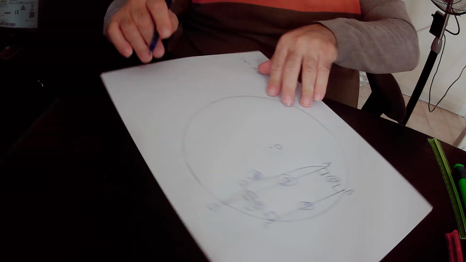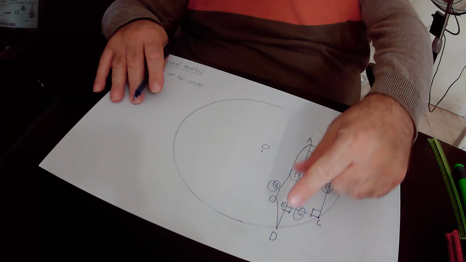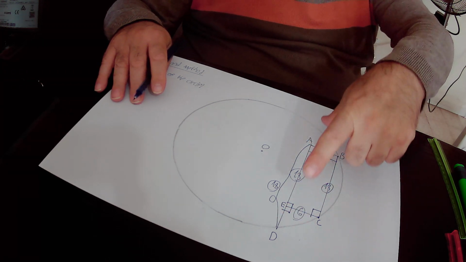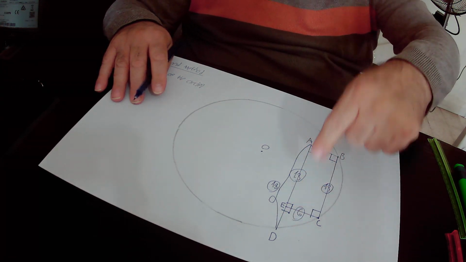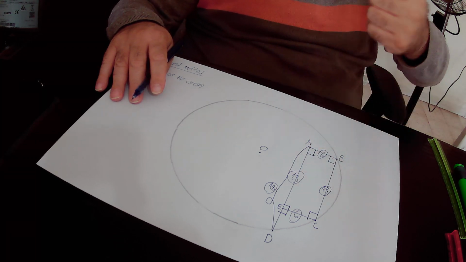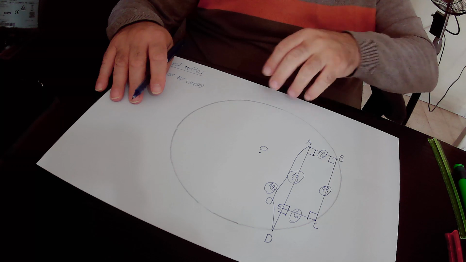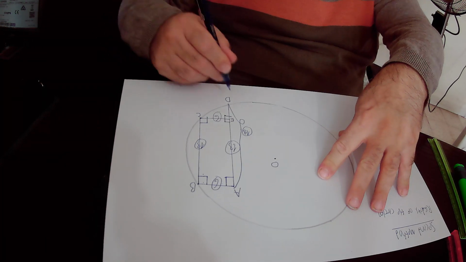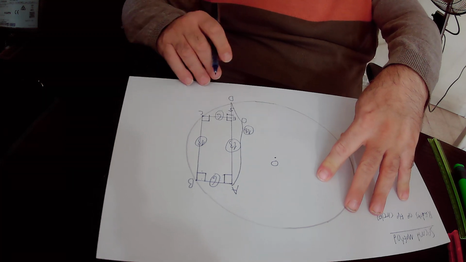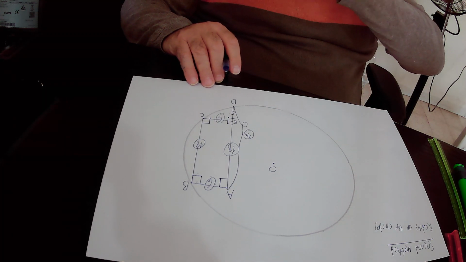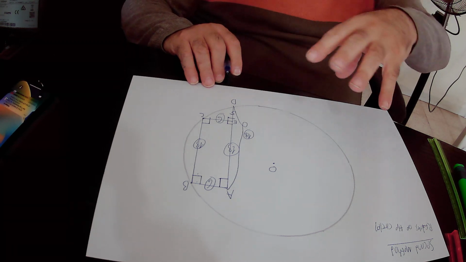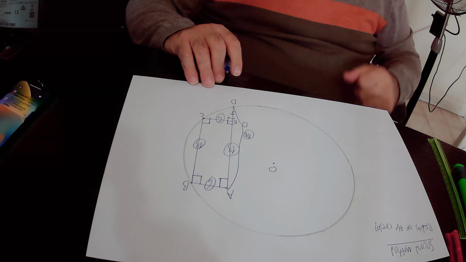What is the length of line segment ED? From the drawing it is very easy to see that ED equals AD minus AE. AD is 18 units, AE is 13 units, therefore 18 minus 13 is 5. So we found out that ED equals 5 units. So until now we did all the things that we have already done in the first method. From now on we will continue with the second method.